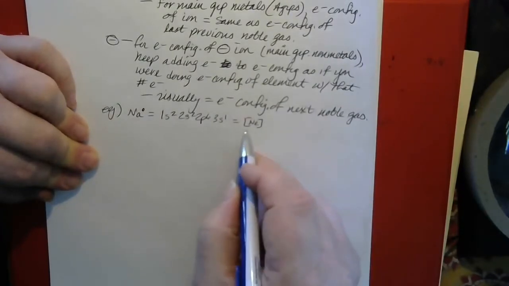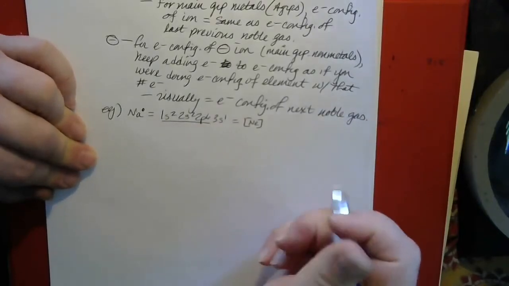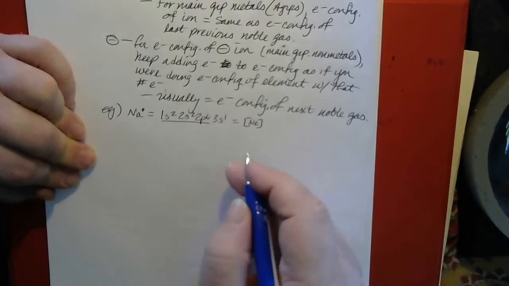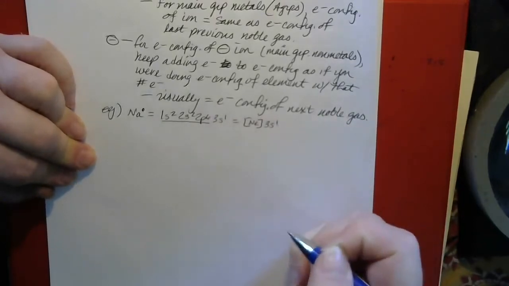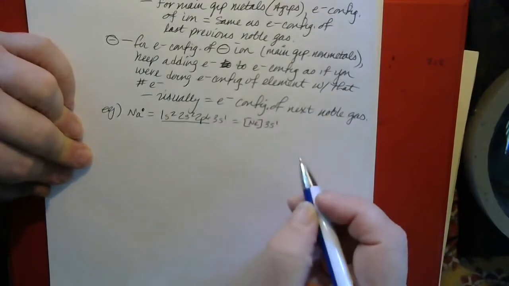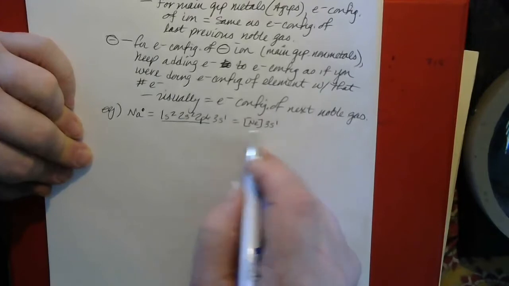What I've just underlined is the electron configuration of neon. Plus, sodium has that 1 electron in the 3s level. So you could also represent the electron configuration of sodium atoms as being this.